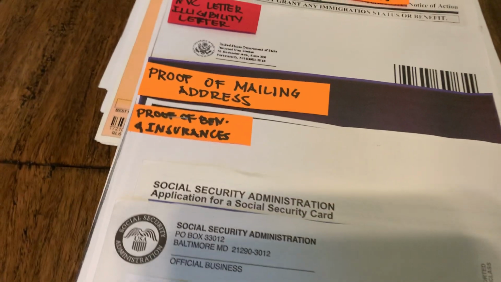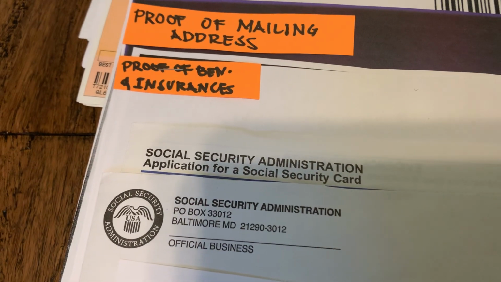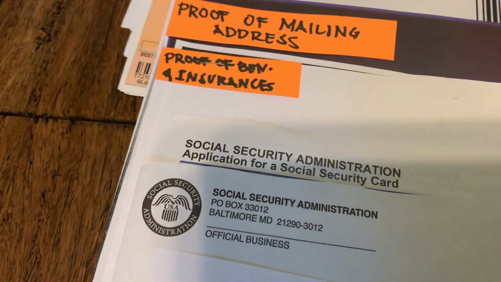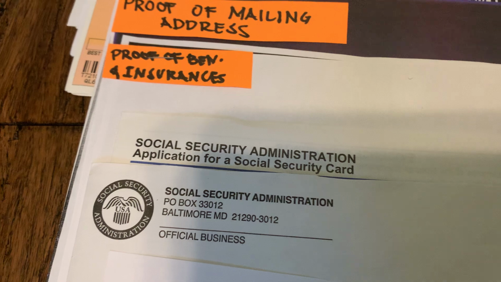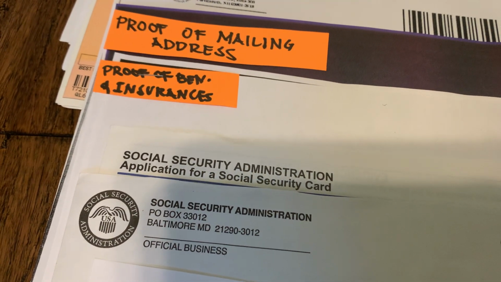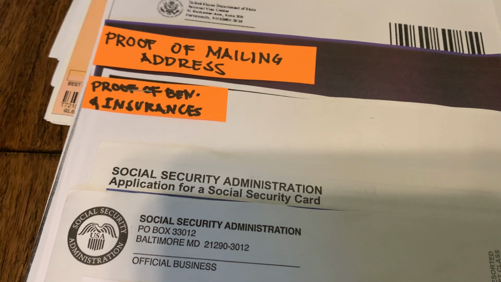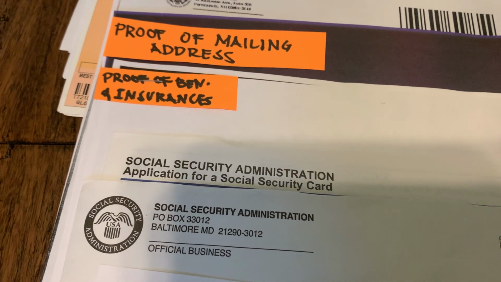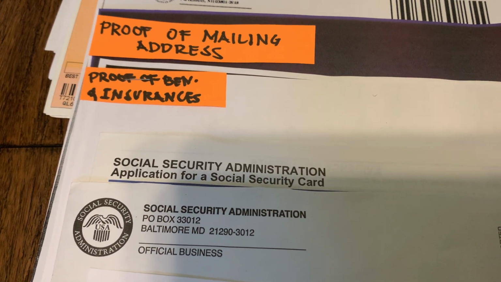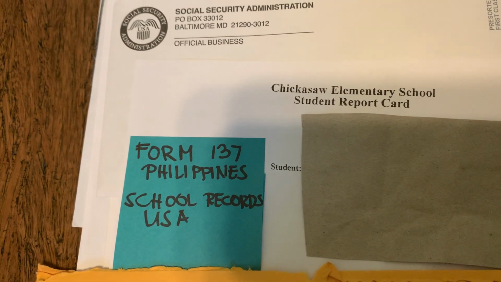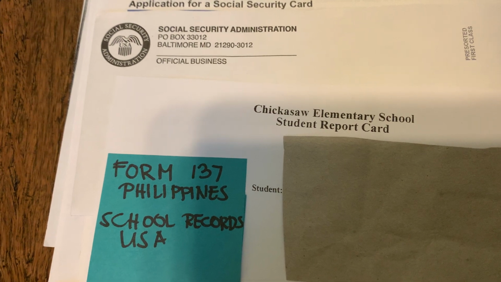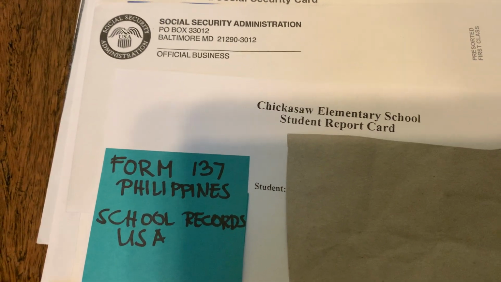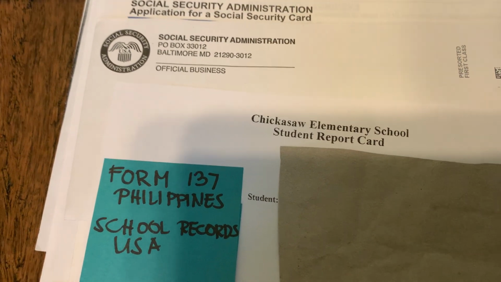Next is the Social Security Administration letter or Social Security card. This is the letter from Social Security. You can send a copy of it, or the envelope that you received from Social Security. Next is Form 137 in the Philippines. If you came from the Philippines, you have a school record of your kids or your K2. So you should bring that.